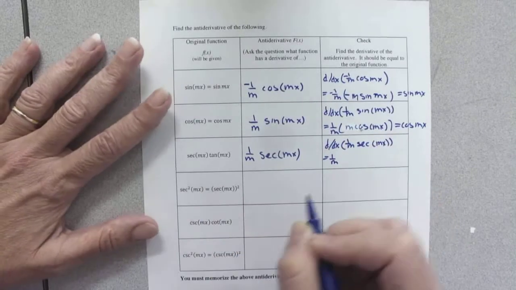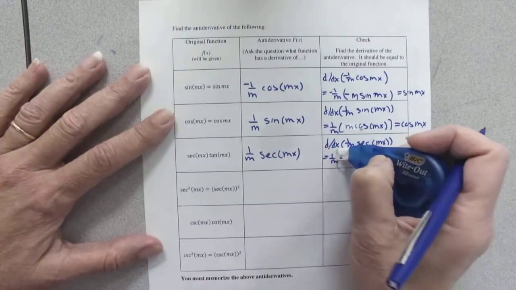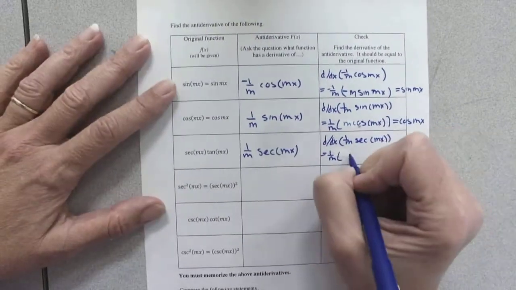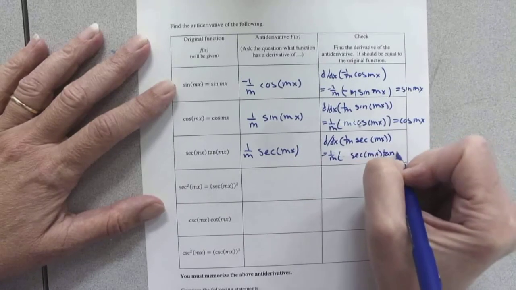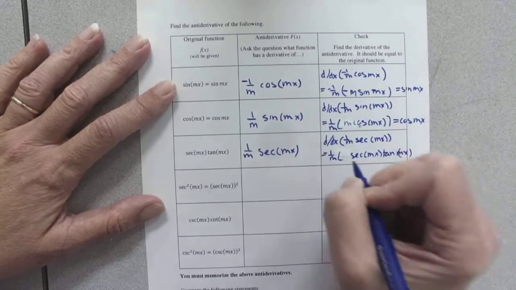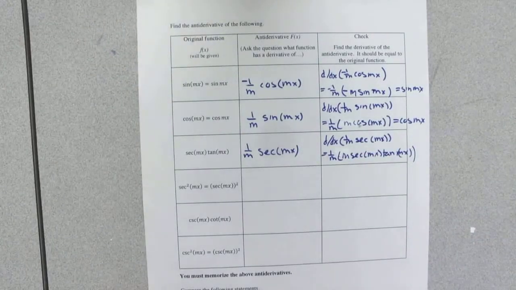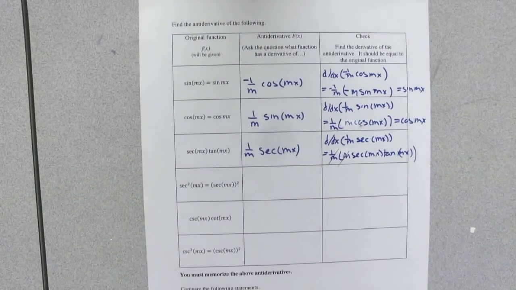So the 1 over m just stays there. Just a coefficient. Then the derivative of secant is secant tangent. My angle does not change, but when I'm differentiating, the chain rule gives me the times m, then those guys cancel, and I'm back to the original.